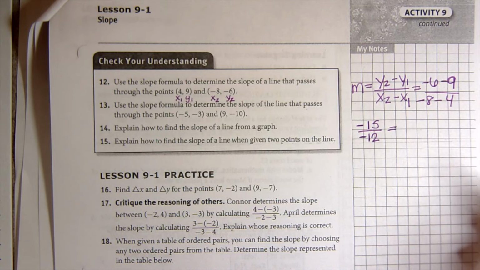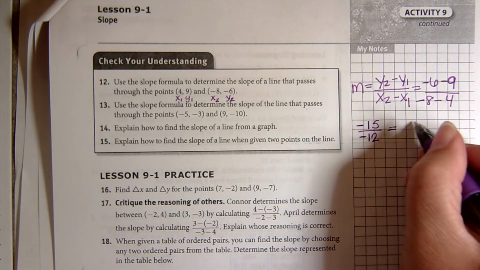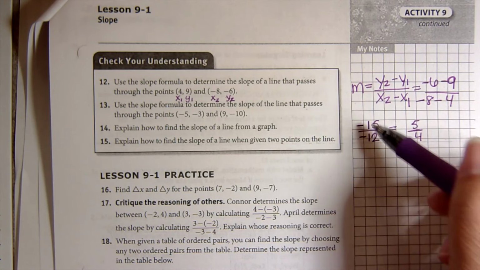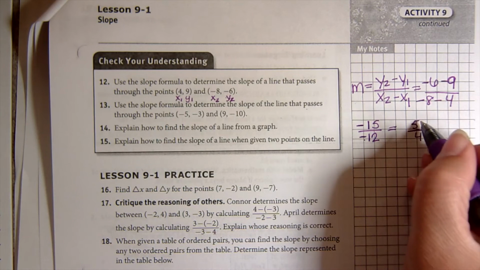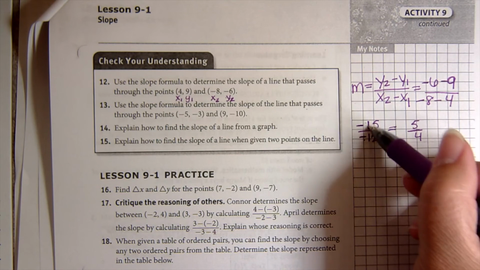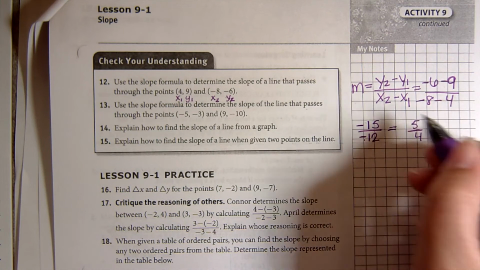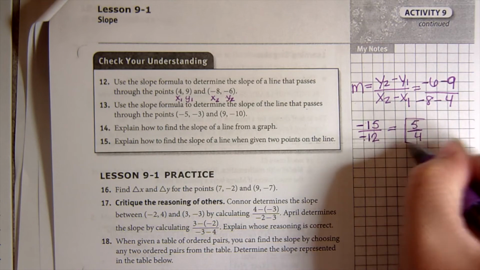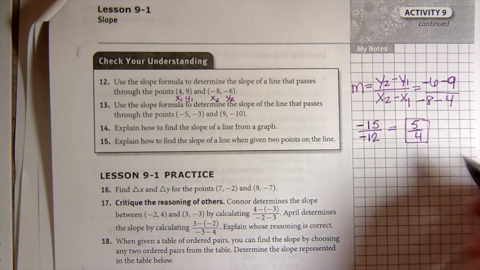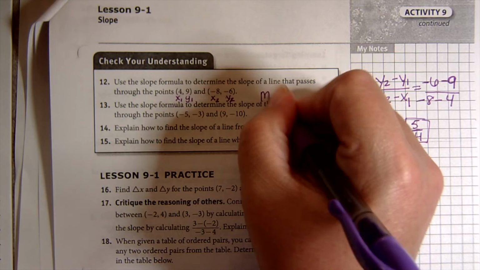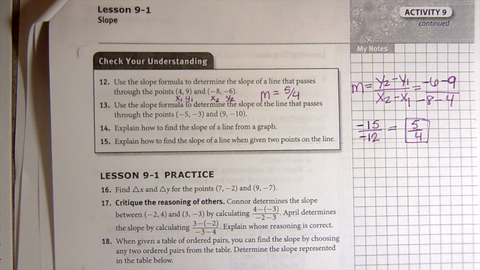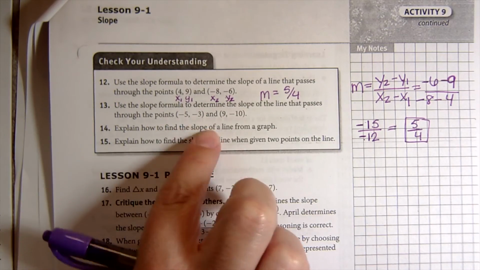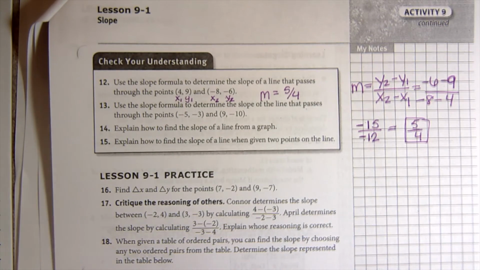What are we reducing by? 3. So that would be 5 over 4. And both of them were negative, so that means that the answer is going to be positive, because a negative divided by a negative is a positive. So 5/4 is the slope for number 12. So m equals 5 over 4. Now use this formula, do exactly the same thing for number 13 on your own.